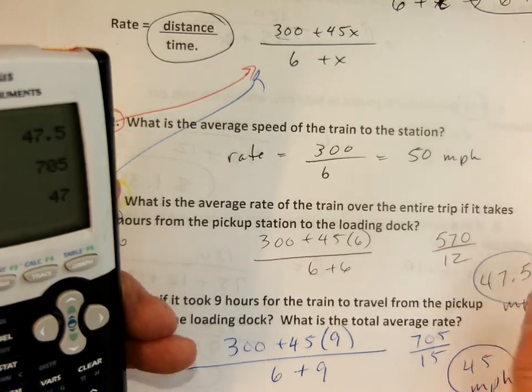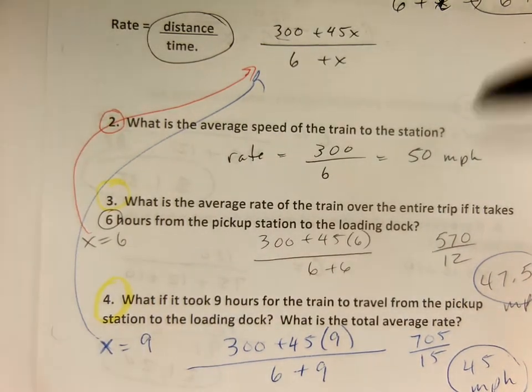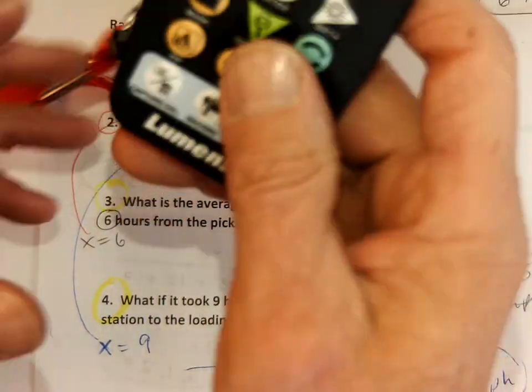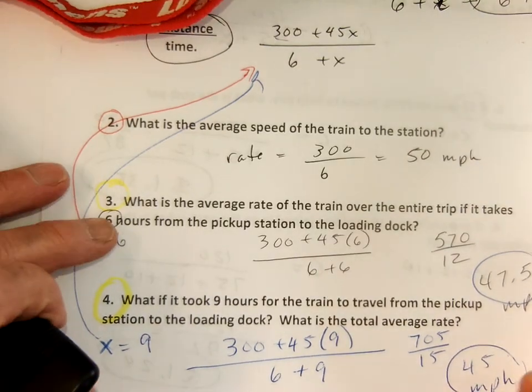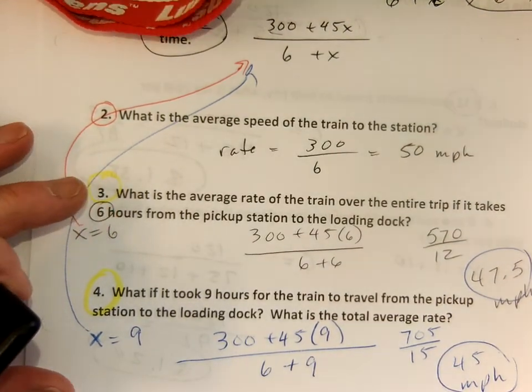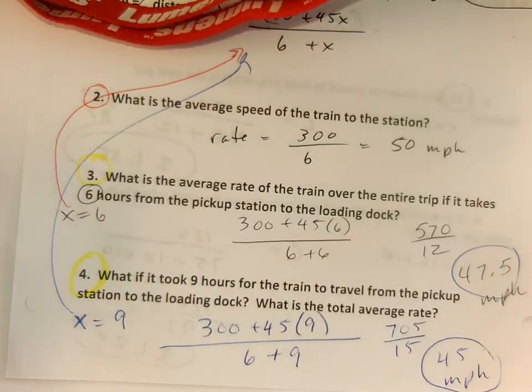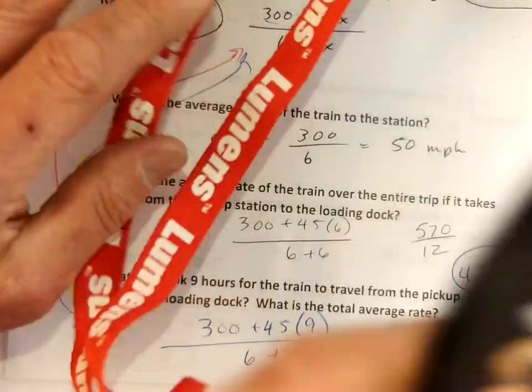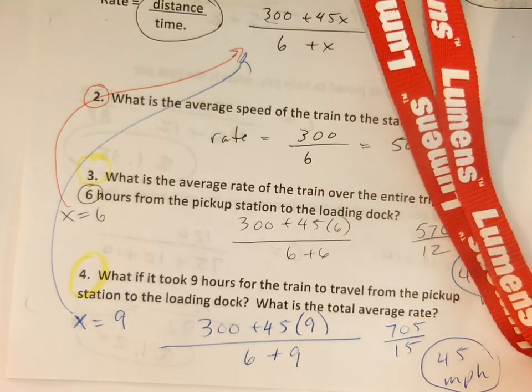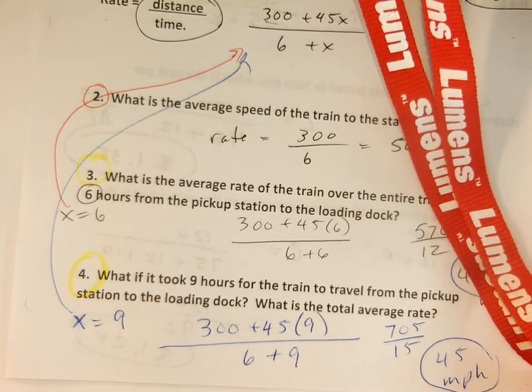Okay, that's all I have. I want you to do the Mathia, and then the homework after you're done with the Mathia is on page 394, 395, and I'll put it on the board. Thumbs up. Now the Mathia, if you need help, go ahead and ask. I did it last night.